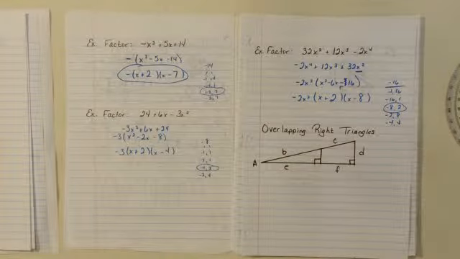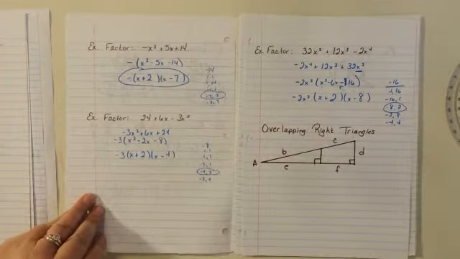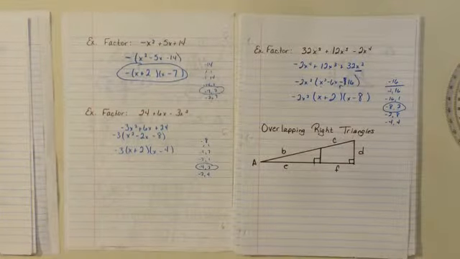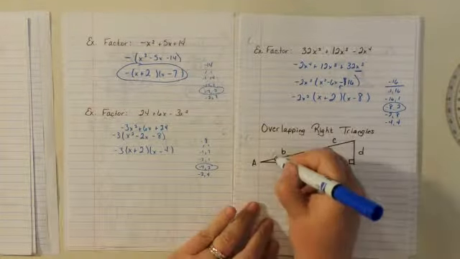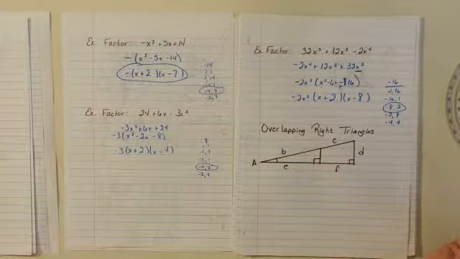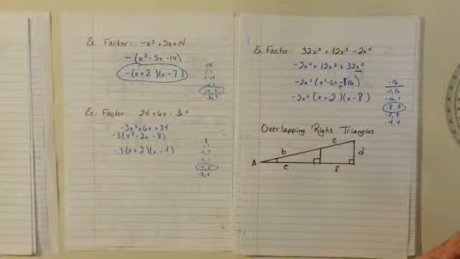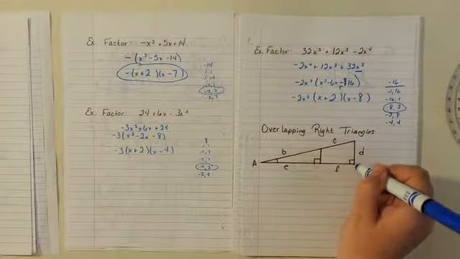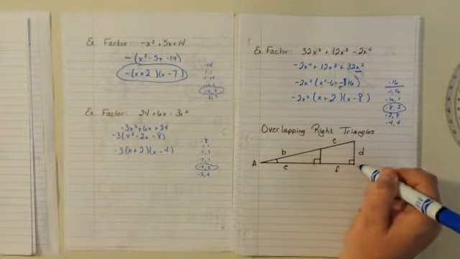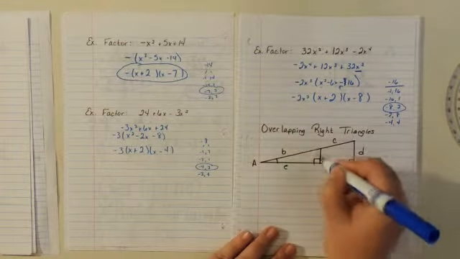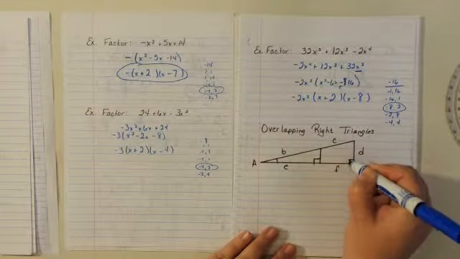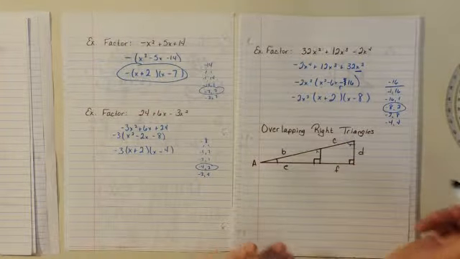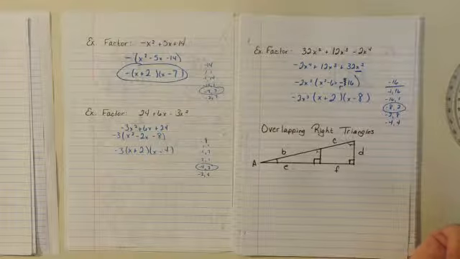Now we're going to talk about overlapping right triangles. So here we have two overlapping triangles. Once again, they're sharing angle A, and they both have a right angle at their base. Because they're sharing A and both these right angles equal 90, therefore these angles are also equal and they are similar triangles.